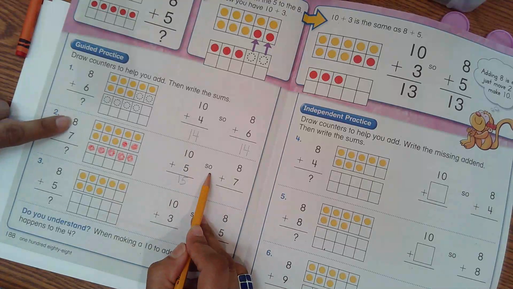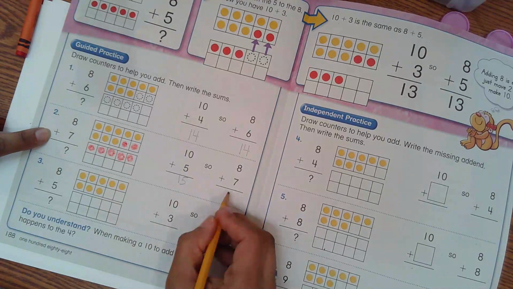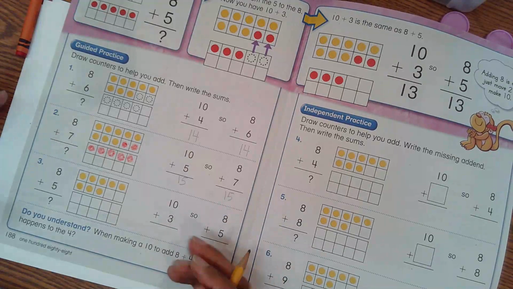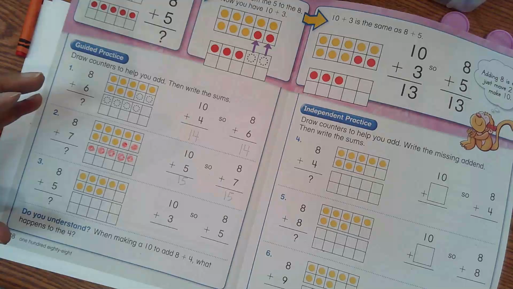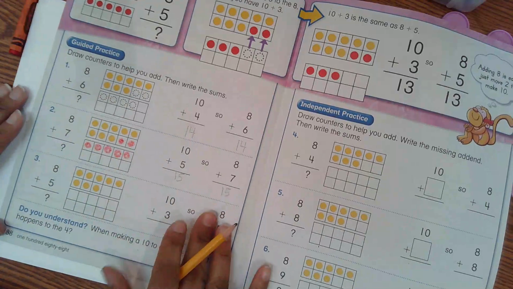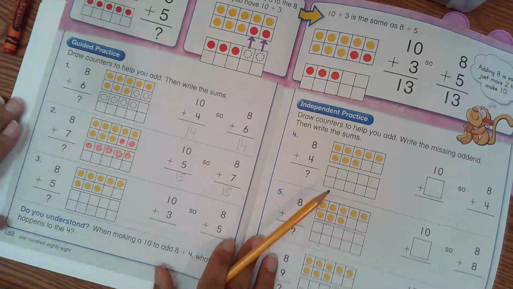So 8 plus 7 is going to be the same, 15. Because as you see, I did not take away, I did not add. I just moved to fill my 10 frames.